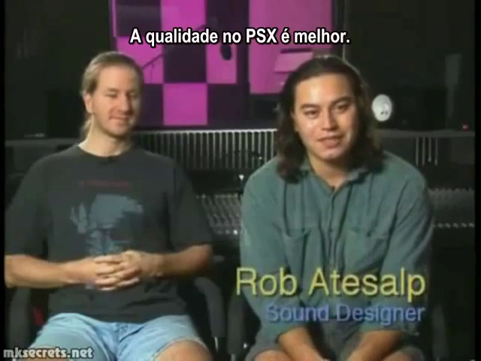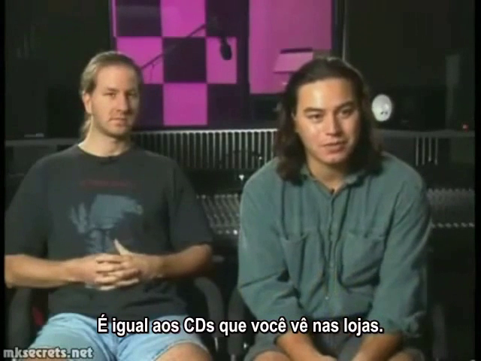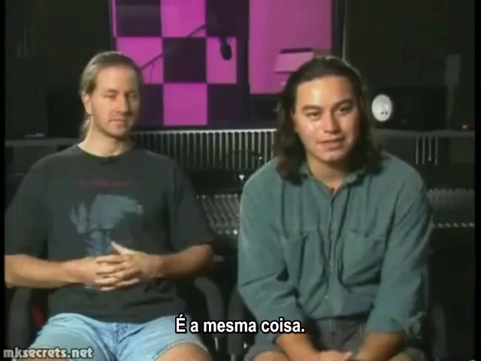The quality on the PSX is better. It's stereo 44.1 sound, just like you'll buy in any music store, CD shop. Right. It's the same stuff.